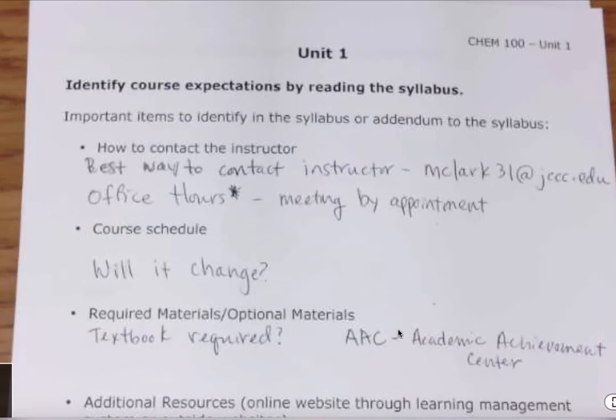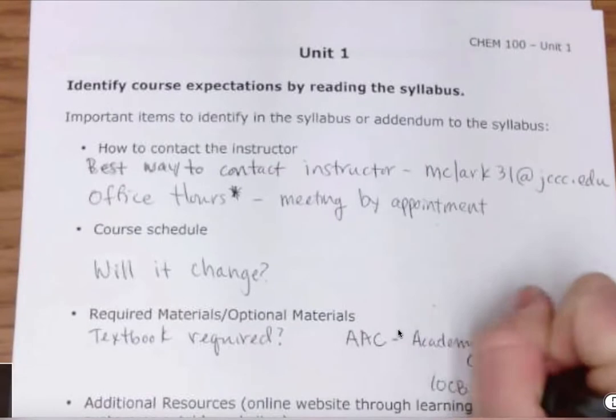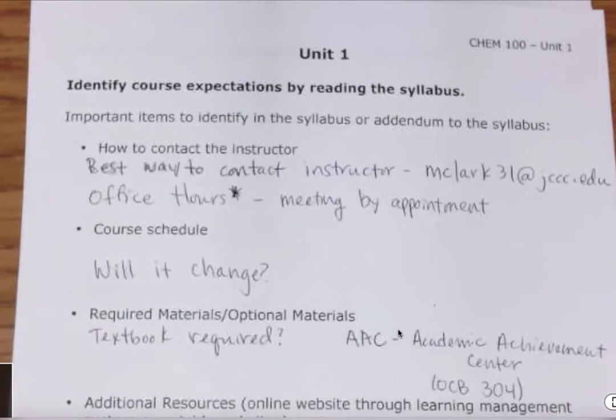How do I read my textbook? This is in OCB 304. If you're unsure of their hours, you can go to the main college website and type in Academic Achievement Center. It will come up, and then on the right side you can click on hours. So the textbook, in my opinion, is very important for chemistry courses.